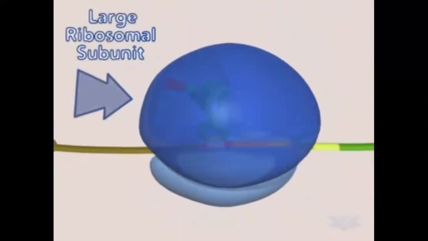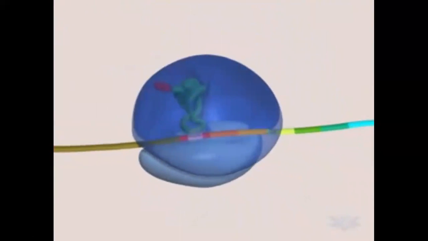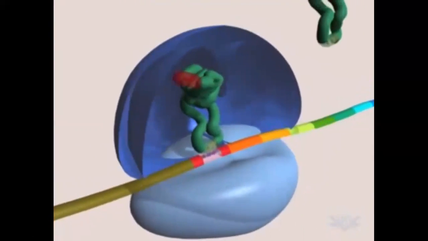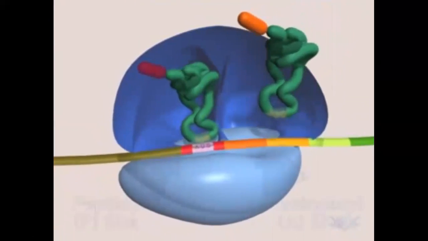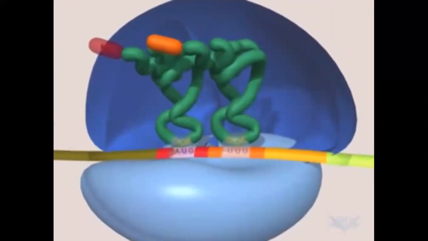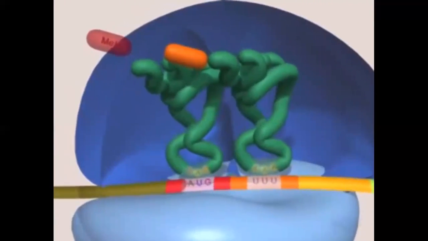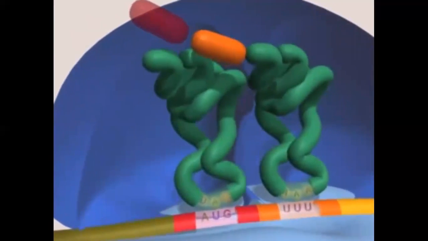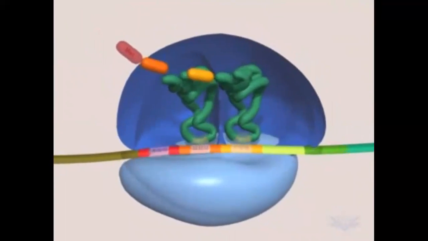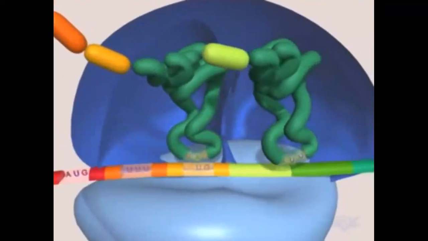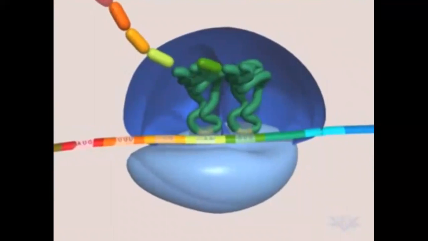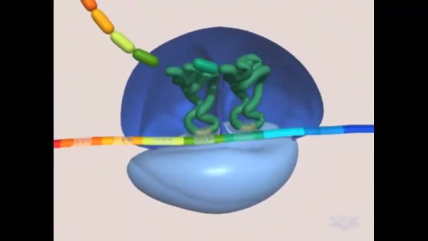The large subunit of the ribosome now binds to create the peptidyl, or P site, and the aminoacyl, or A site. The first tRNA occupies the P site. The second tRNA enters the A site and is complementary to the second mRNA codon. The methionine is then transferred to the A site amino acid. The first tRNA exits, the ribosome moves along the mRNA, and the next tRNA enters. These are the basics.